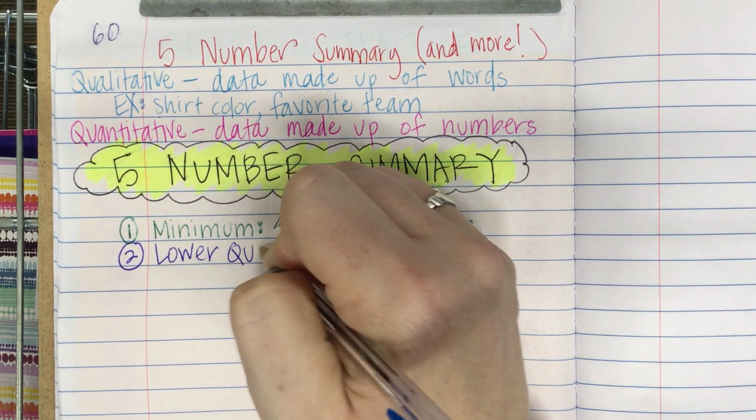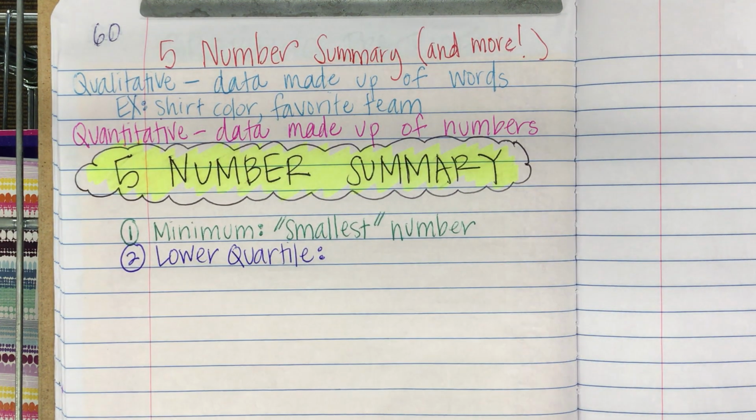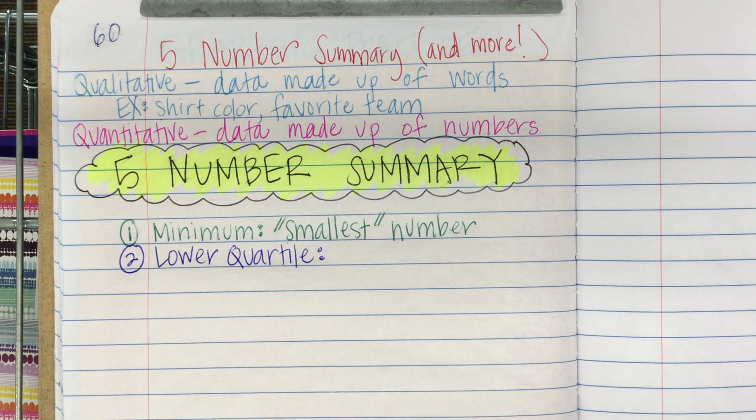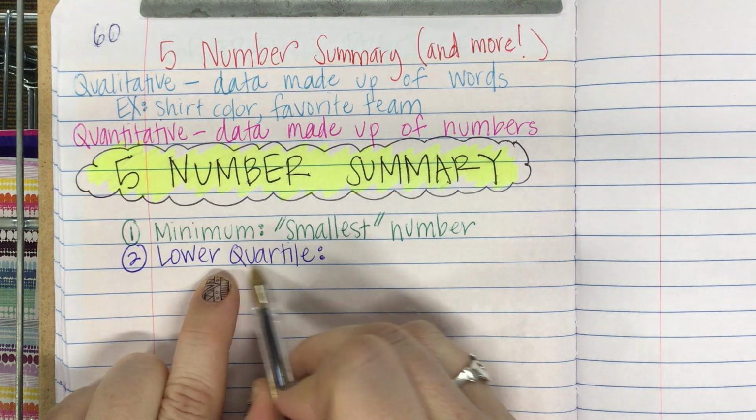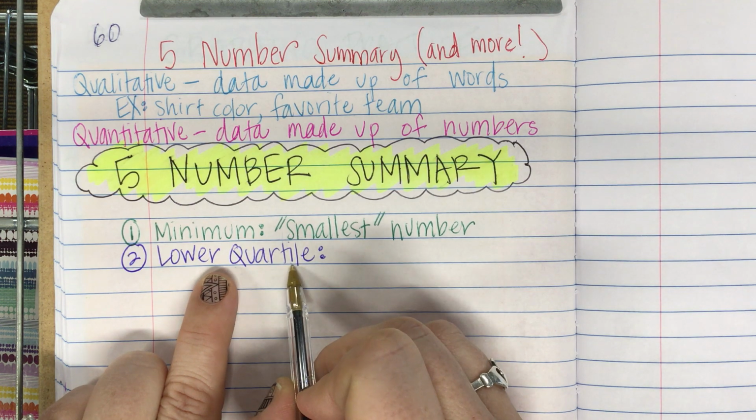Lower quartile is the second number in our 5-number summary. Lower quartile, lower meaning the bottom. Quartile, quart means fourth.